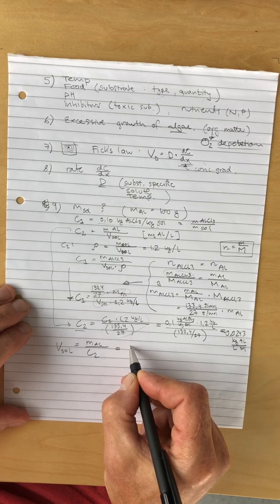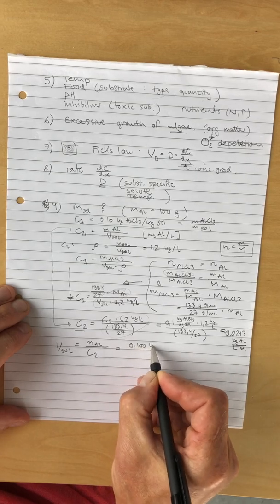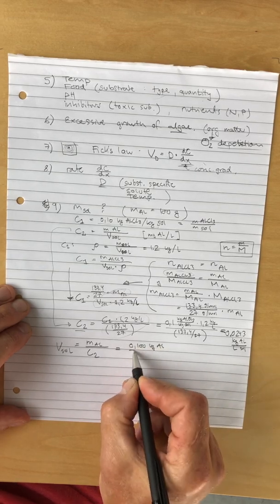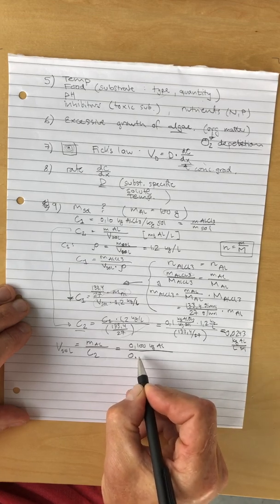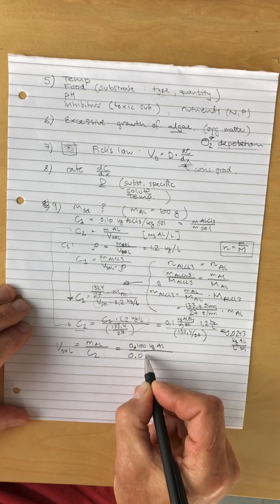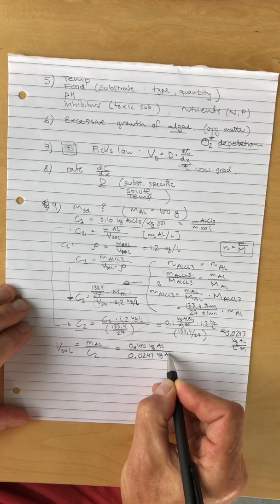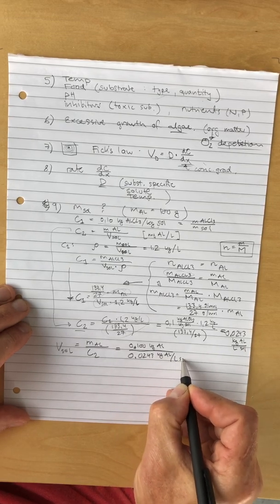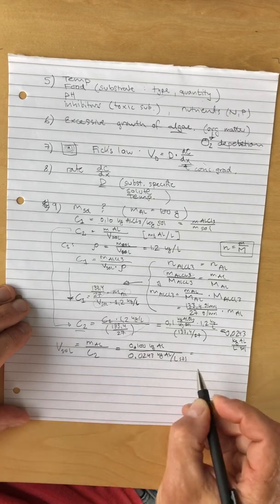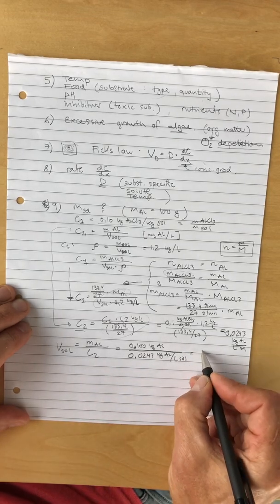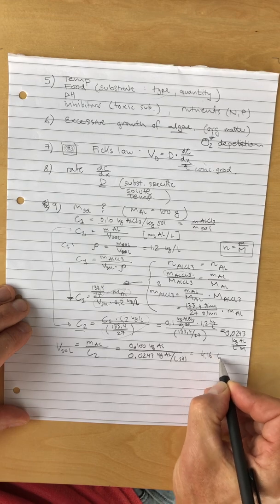So I want 0.1 kilogram of aluminum, and I have a concentration of 0.0243 kilogram of aluminum per liter of solution. So I get my volume of solution out here in liters, 4.16 liters.